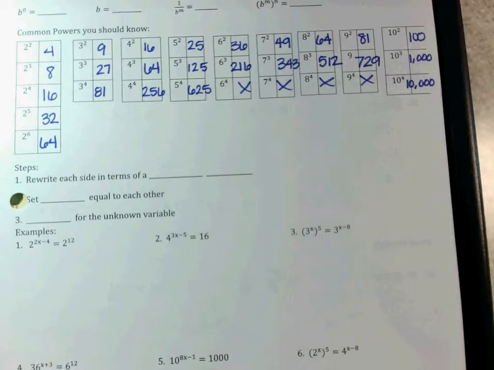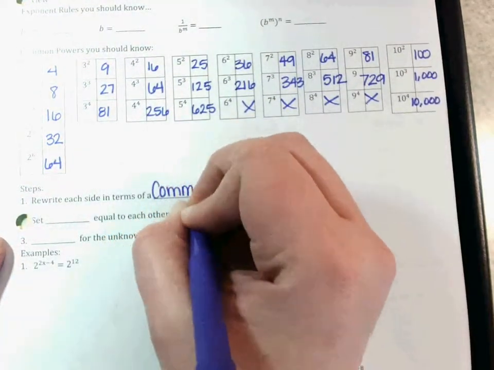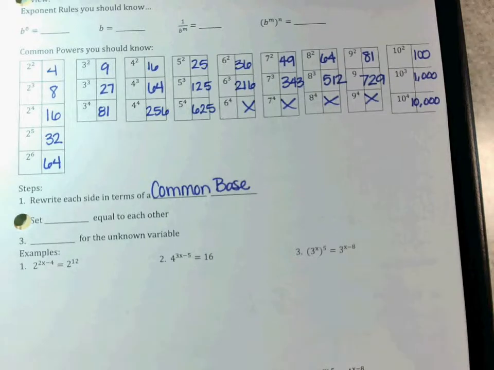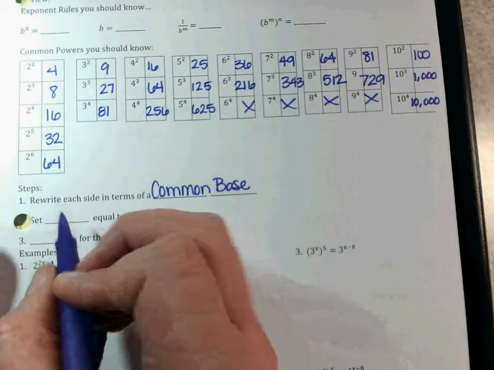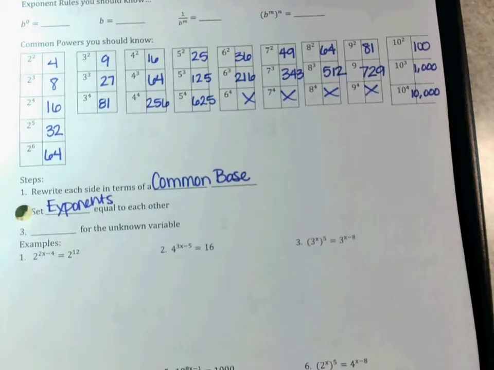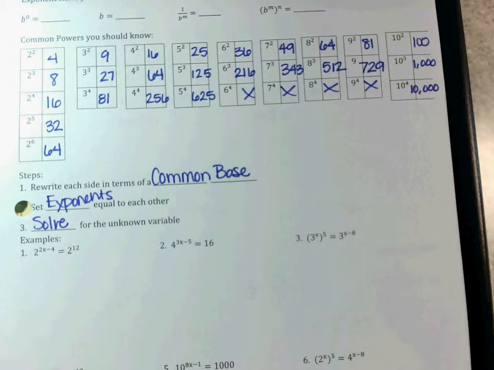I'm going to do maybe 1 or 2 like the ones we did yesterday just to get everybody on the same page. And then on the back, we're going to do extra properties. Your goal is to get a common base. Remember, the reason that you want a common base is because then the common bases can cancel. After they cancel, you can just set the exponents equal to each other and solve. Compared to what we were doing before with all the fractions and t-charts, this should be super easy.